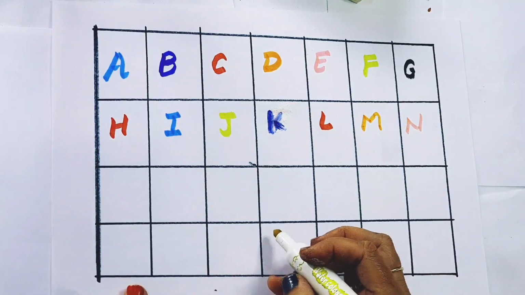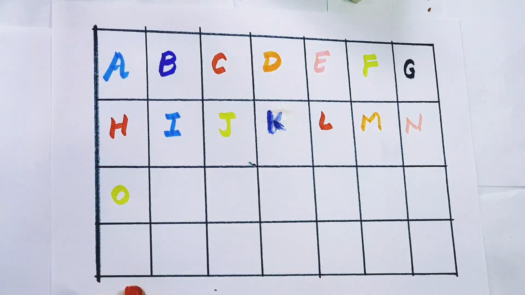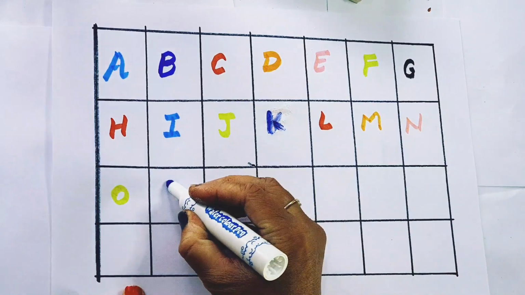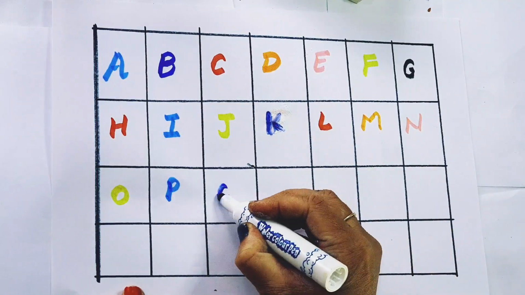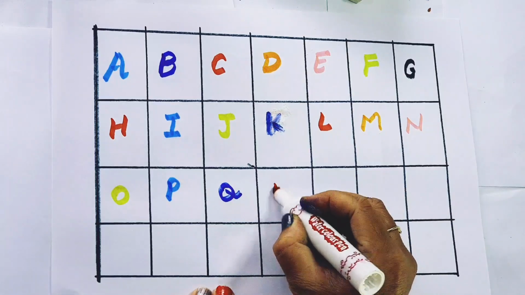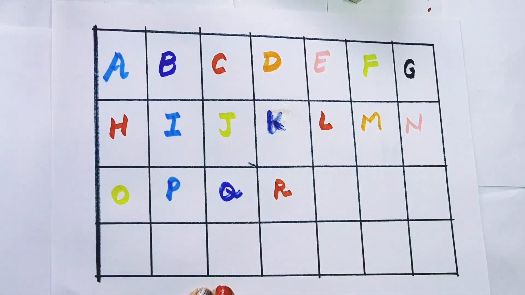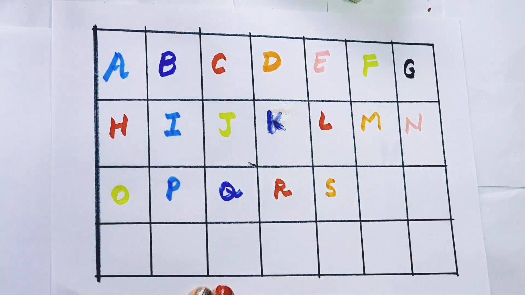N for nose. O for owl. P for piano. Q for queen. R for ring.